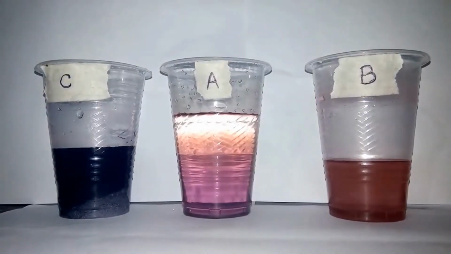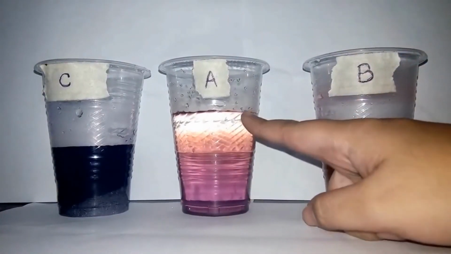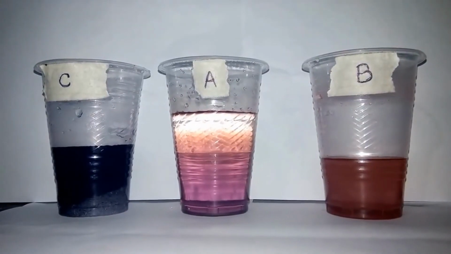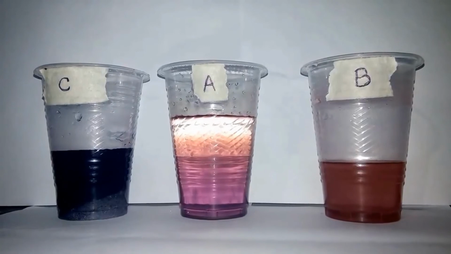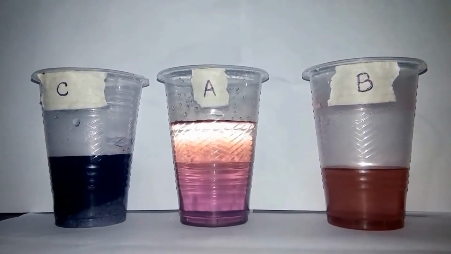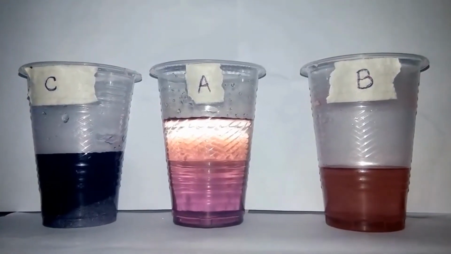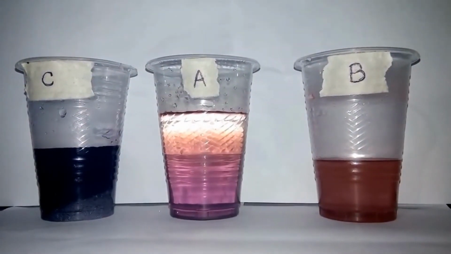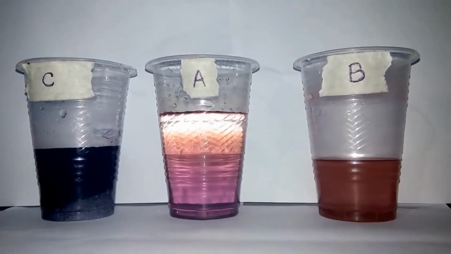We can now see 1, 2, 3 layers in cup A, because cup C contains more salt, thus making it more dense than cup B. In a nutshell, salinity affects the density of the water. The increase in the salt content is also an increase in density of the water. So that's all, and thank you for watching.